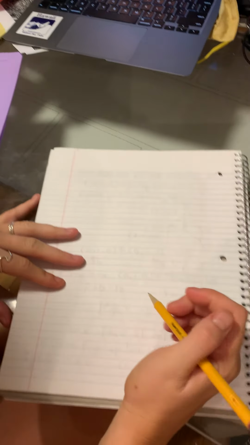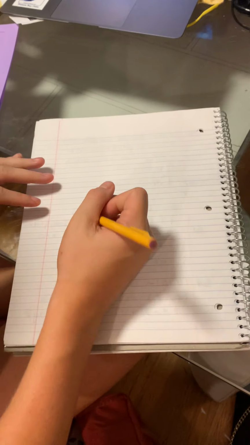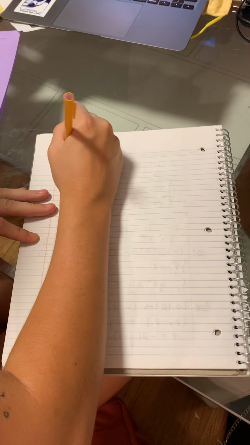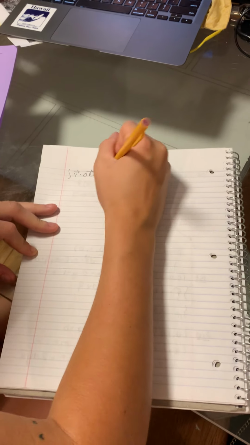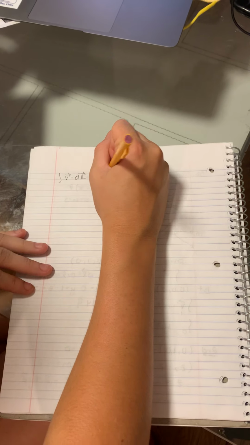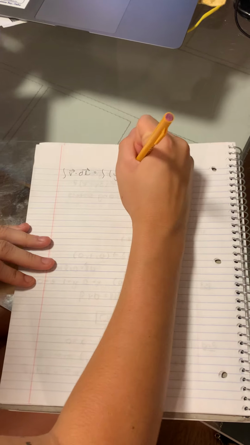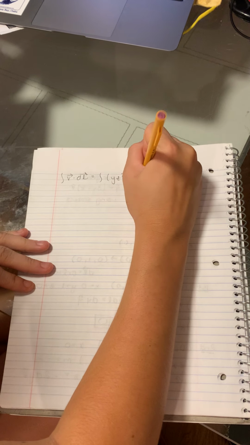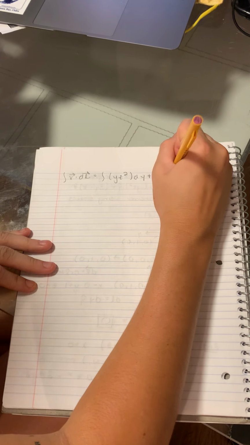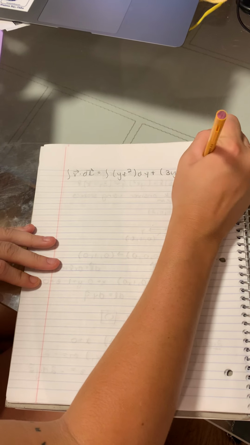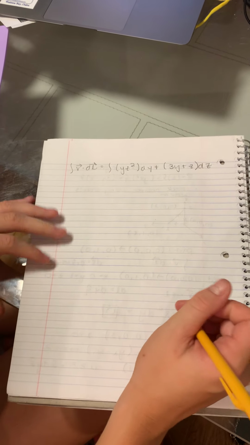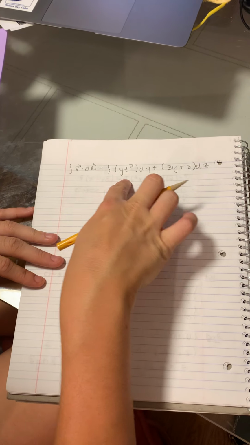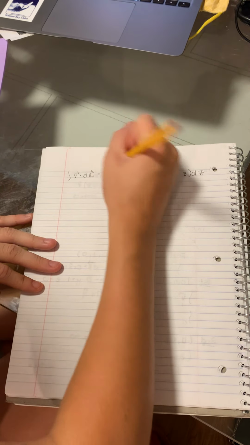So using that, we are going to do v dot dl again, which equals yz squared dy plus (3y plus z) dz. But we already solved for dz and z, so we can plug in for that again. And our integral for dy is going to be from 1 to 0.